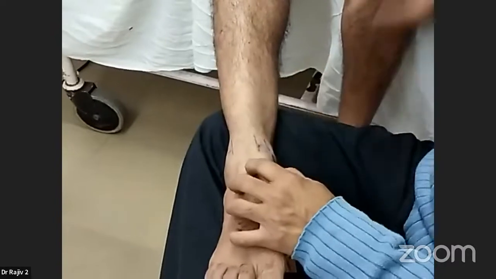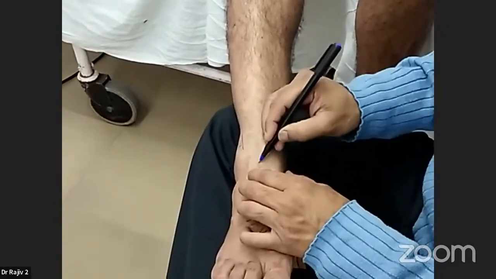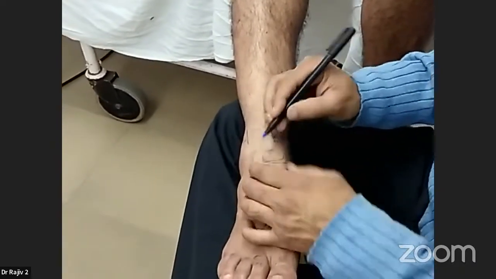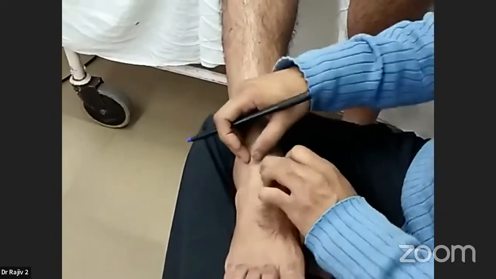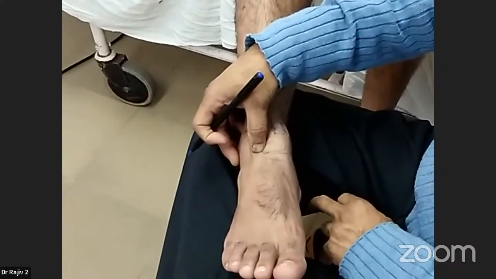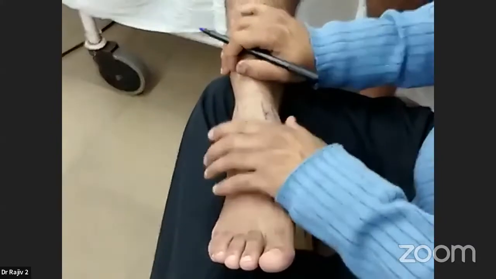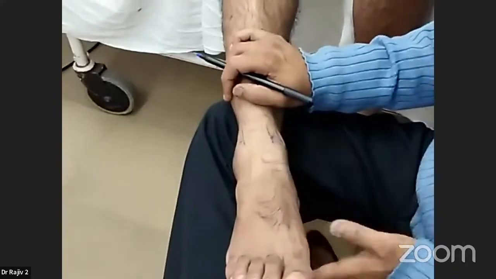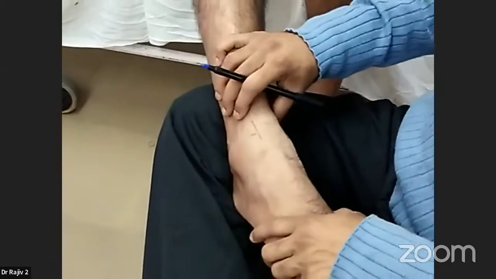This is the area where you will have your talonavicular joint. This will be the head of the talus, and this would be the navicular. You can palpate your talonavicular joint on the medial aspect, and going outward, you will be able to palpate the lateral aspect of the talonavicular joint. So that's about the medial, dorsal, and plantar aspect of ankle and hindfoot topographic palpation.